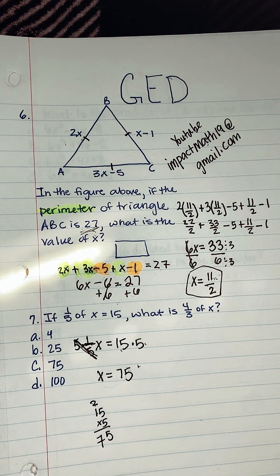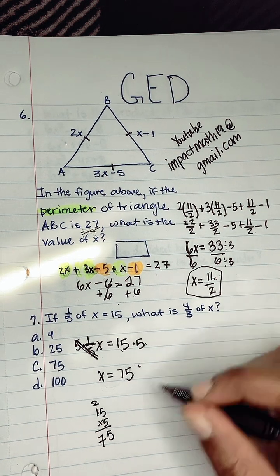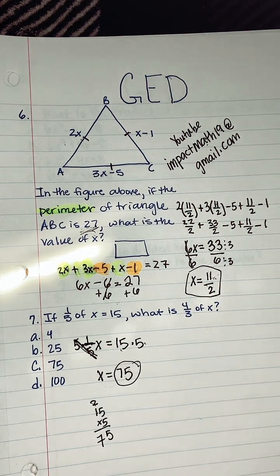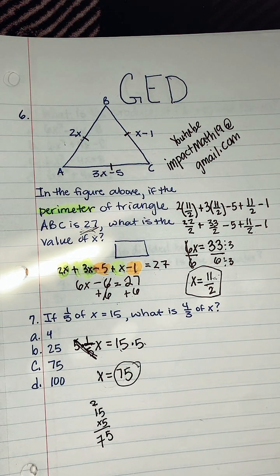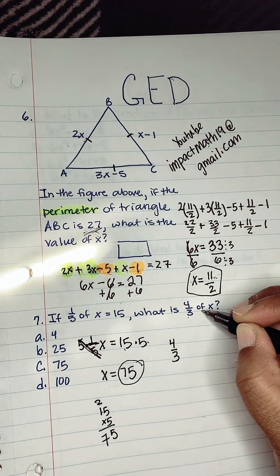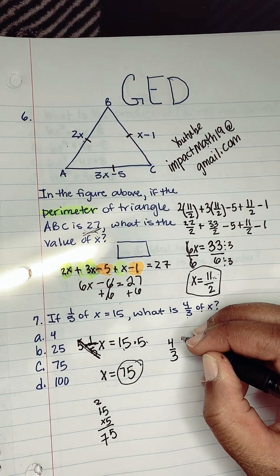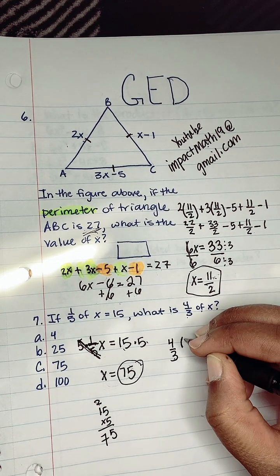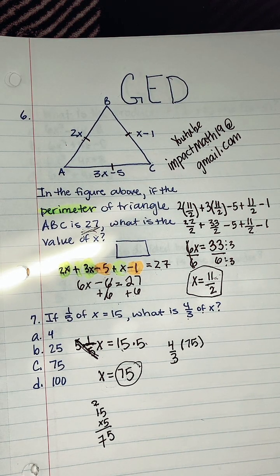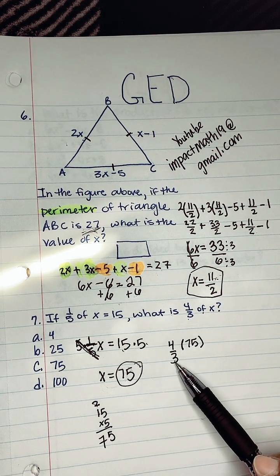Divide. Good. Yes, we are going to, but we're going to have to plug this in. Multiply by 4/3. That's what I wanted to see. Yes. We're going to have to multiply it because it says 4/3 of. So we're timesing it by 4/3 times 75. So multiply by 4, divide by 3.